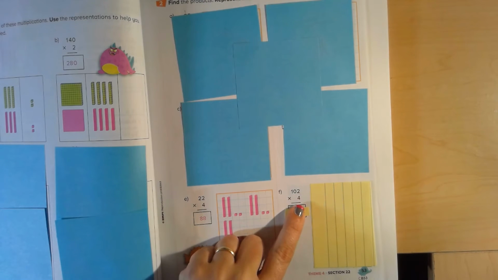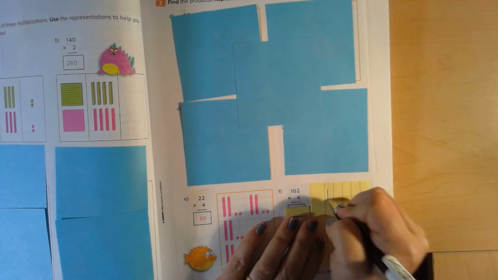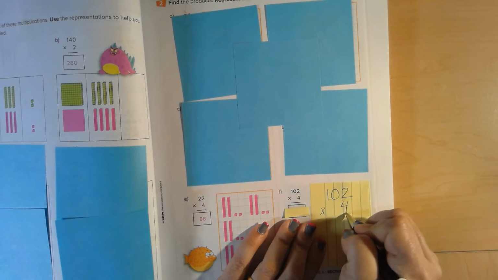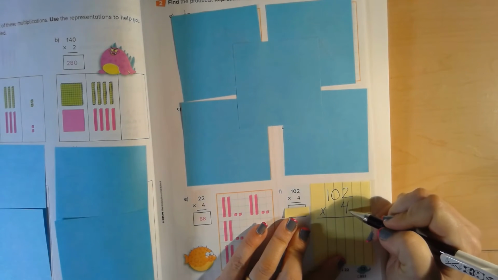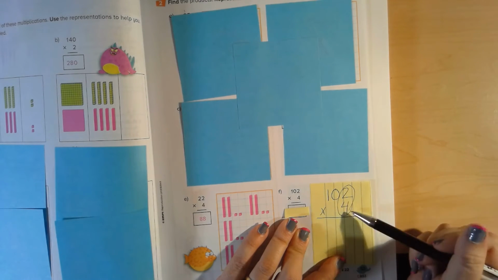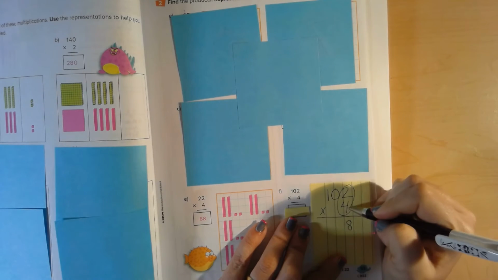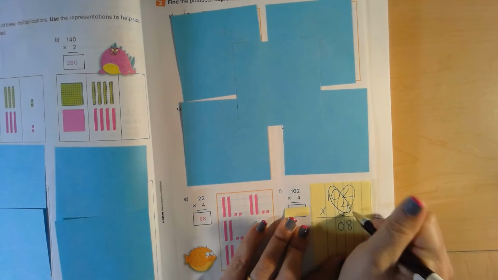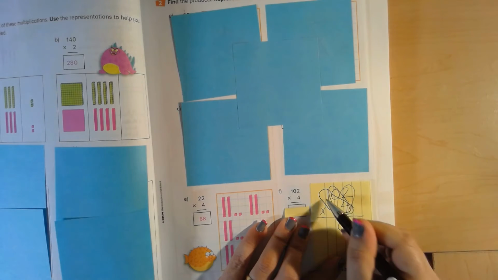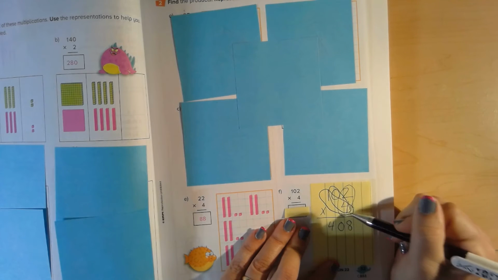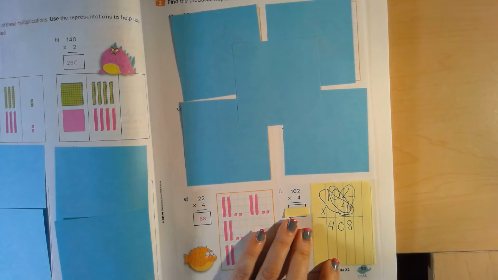102 times 4. I want to show you it this way. 102 times 4. So I'm going to do a little circling. We start with our ones column. 2 times 4 is 8. I'm going to move on to my tens column. 4 times 0 is 0. And I move to my hundreds column. 1 times 4 is 4. Have you ever seen it like that, where people do these little circles to help them? I've seen that before. It helps me remember where I'm multiplying my numbers.